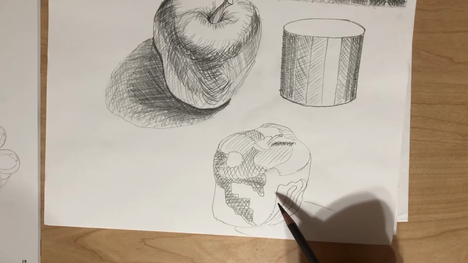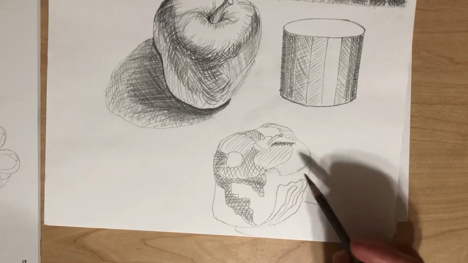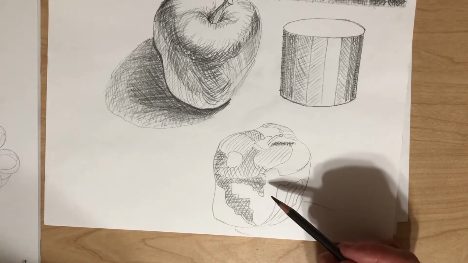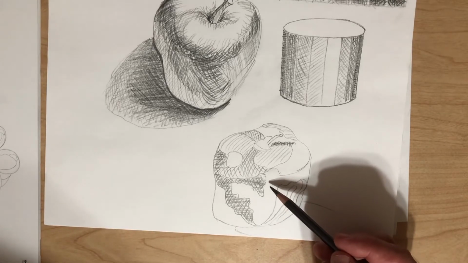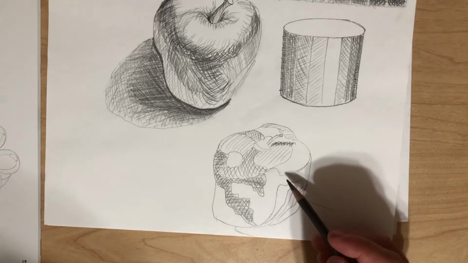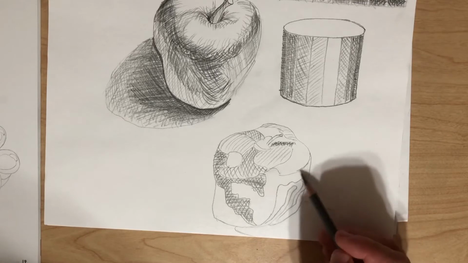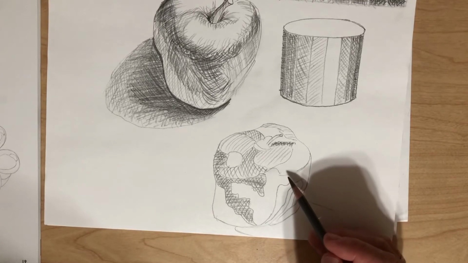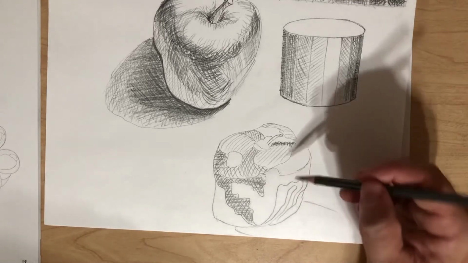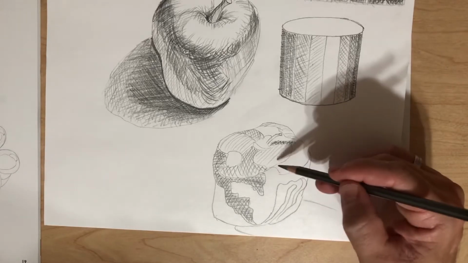So, what shall we do? Let's do... keep that as an area of reflection. And then let's do this area that's going to be similar to that one.